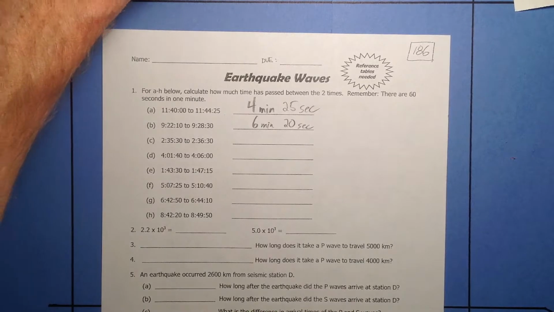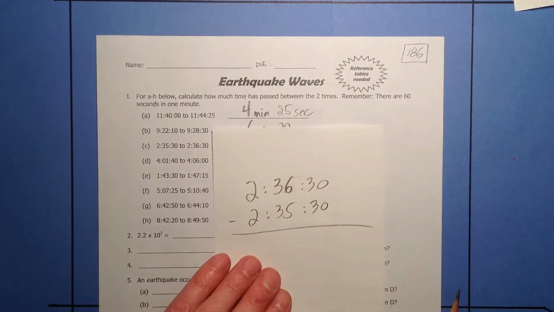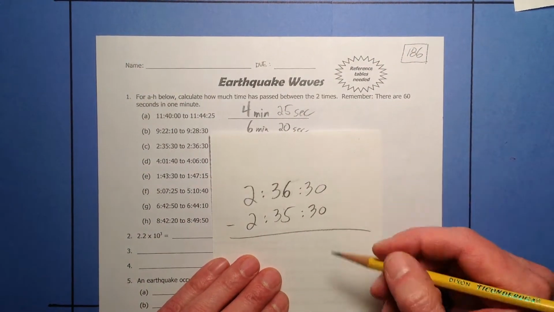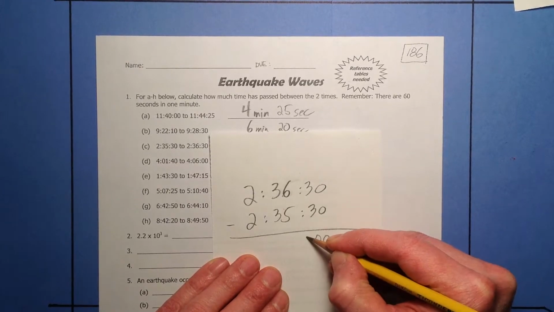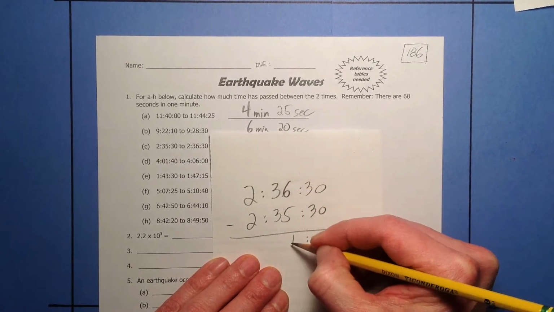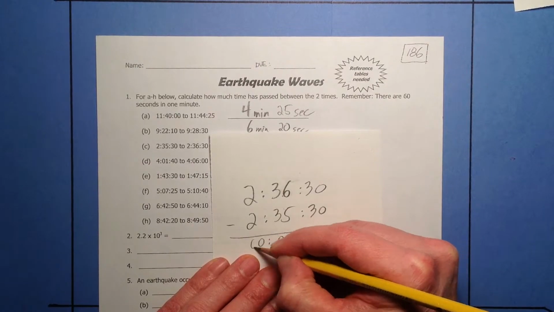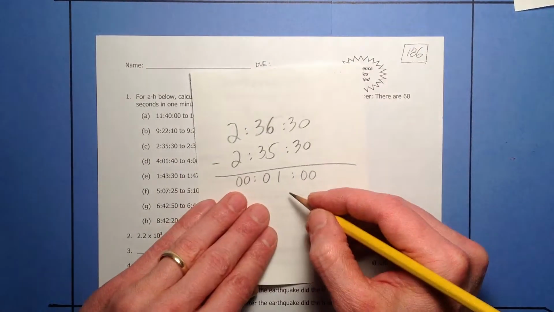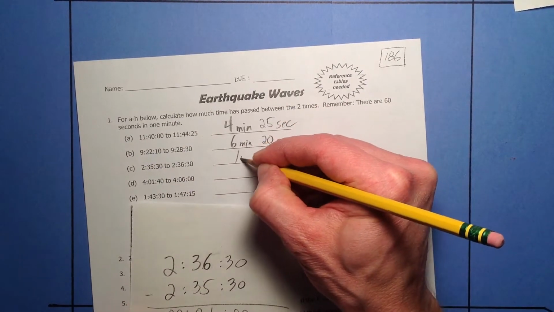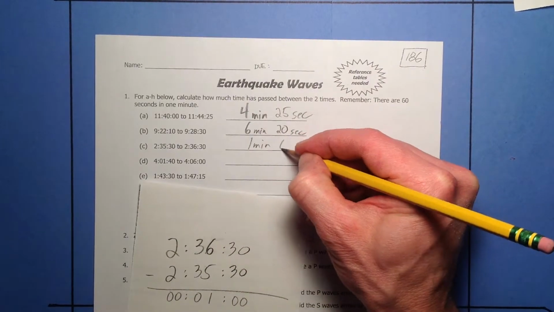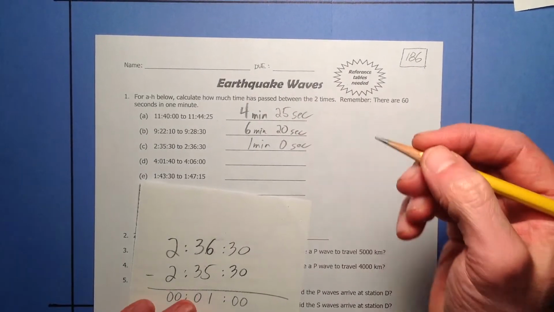Let's do C. Write it out. That number on top. It's going to look like this. Can I take 30 from 30? Yes, I can. It's going to be 0. So I have 0 seconds. And then that's just going to be 1, and it's going to end up just being 1 minute and 0 seconds. And you could write it just like that, as I've said, or you can write it like this, 1 minute, 0 seconds.